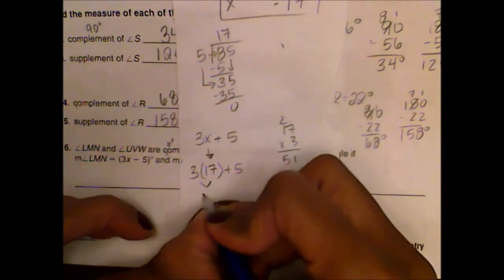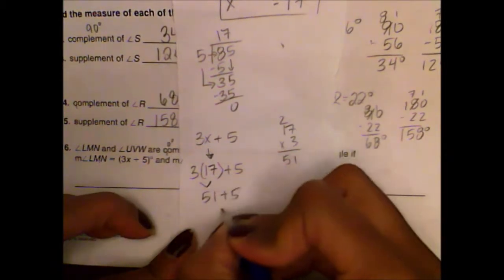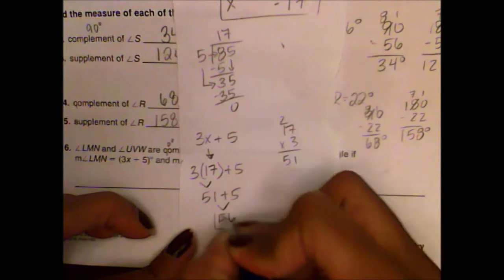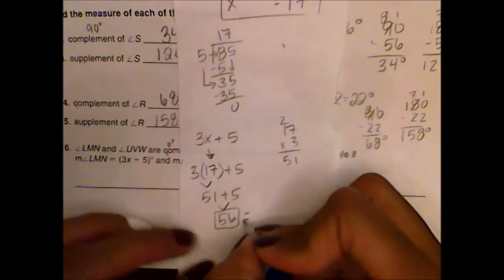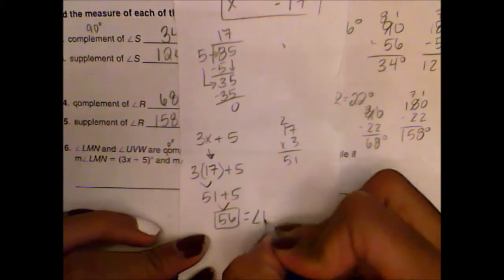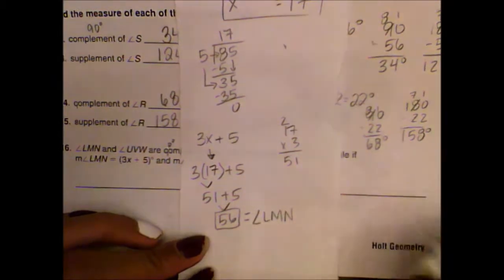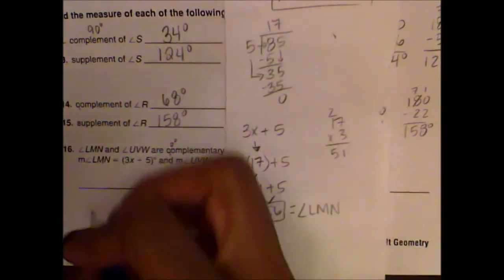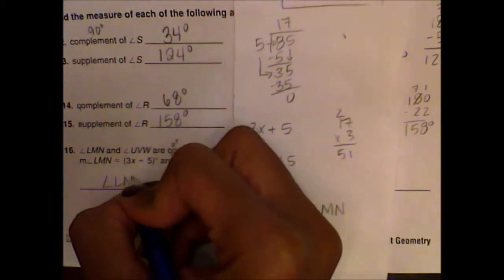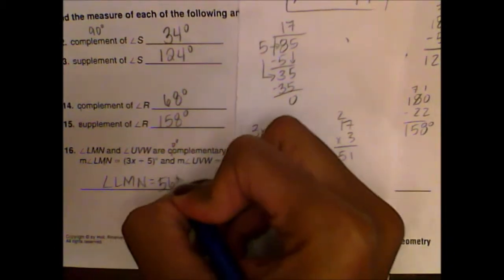So this right here gave us 51 plus 5, or 56. And this is the measure of angle LMN. So LMN is equal to 56 degrees.